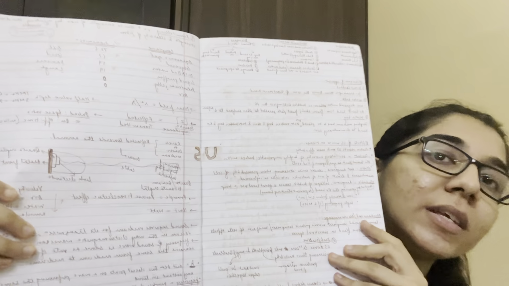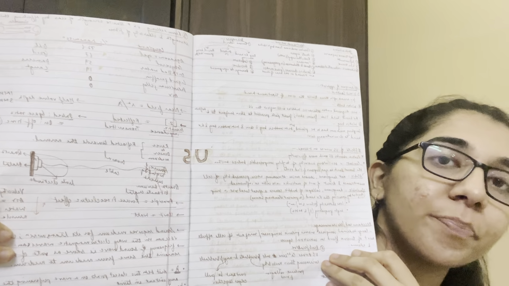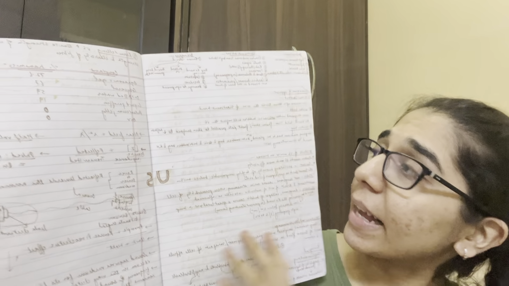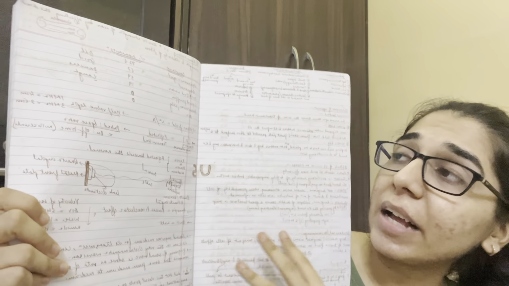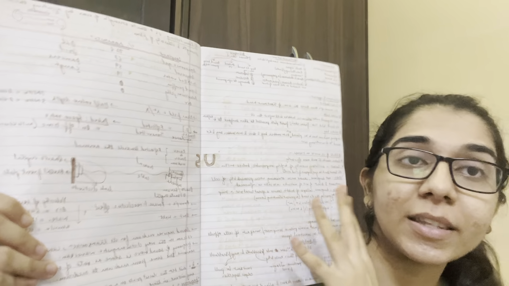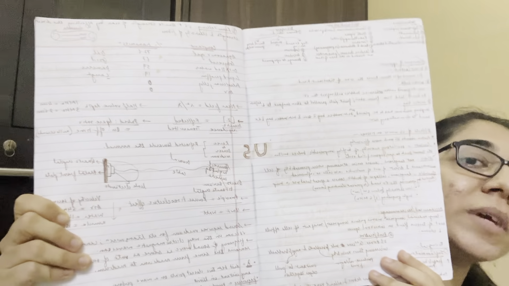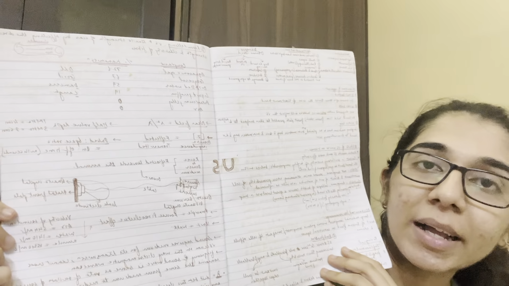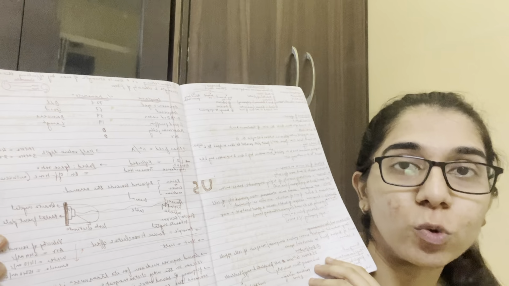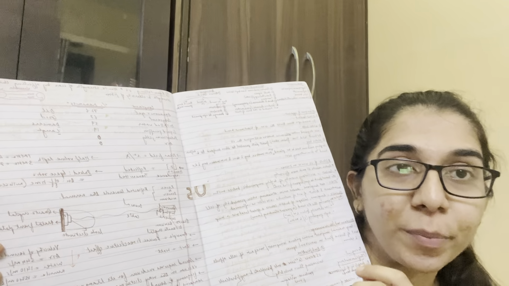I'll show you how I had made my notes. So this is from ultrasound. Now in this I have condensed the entire chapter into these 2 pages. So every time I sit down to study ultrasound, I don't have to go through the entire chapter from Clayton.